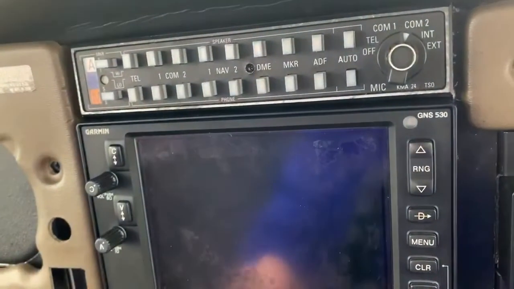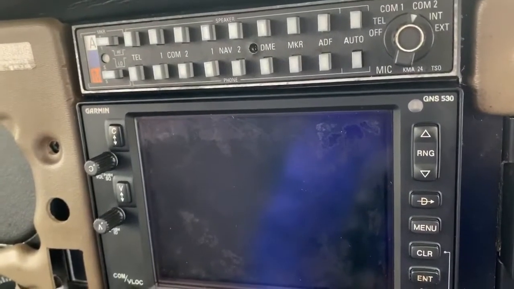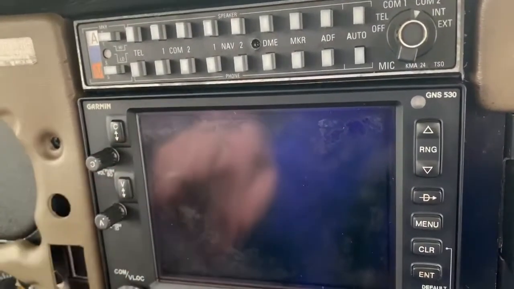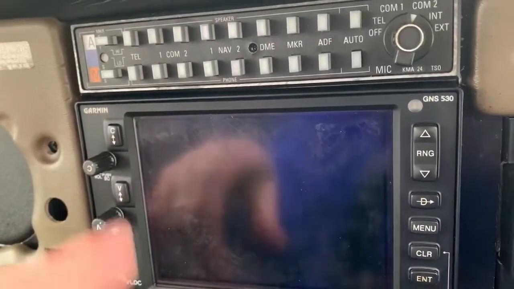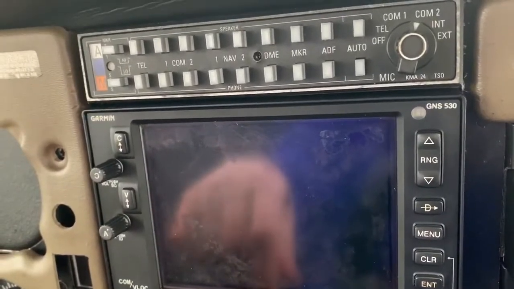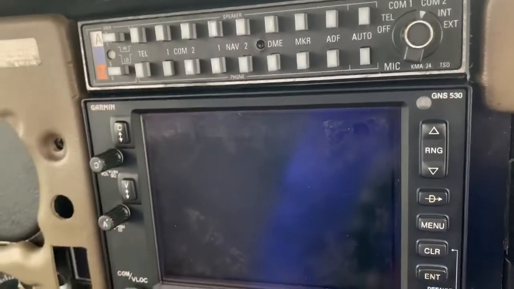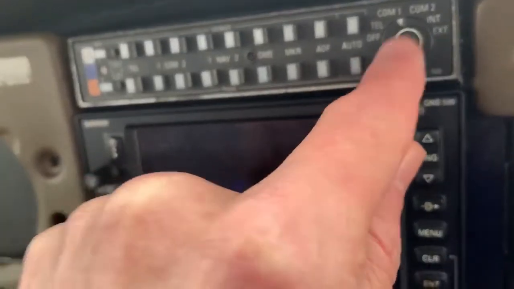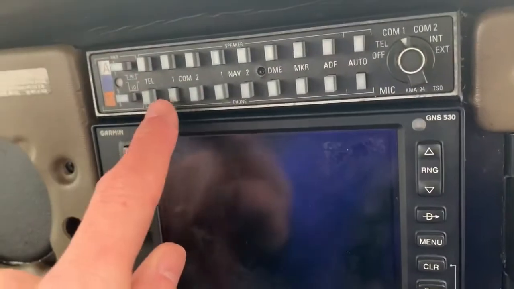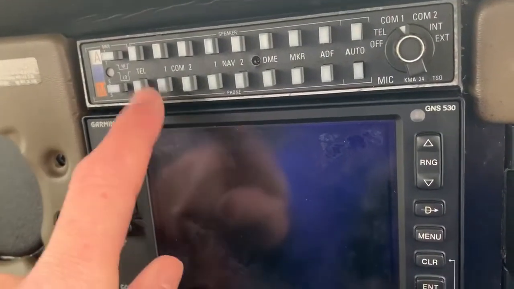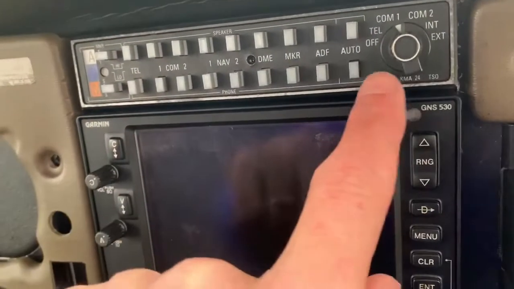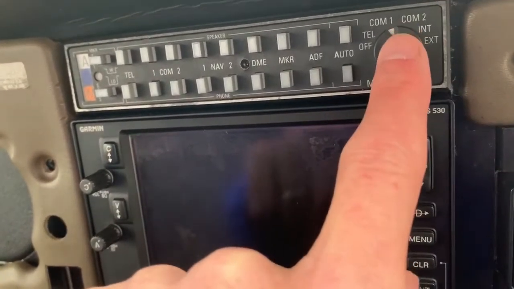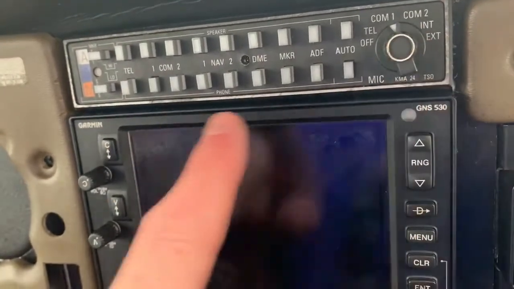If I was dealing with COM 2 and I wanted to just listen to something on COM 1, maybe I dial in, heaven forbid, 121.5 and actually monitor the guard frequency like we're supposed to, I could do that. If you do use this auto and you got COM 1 here and you push that in, that's really doing nothing. I'm already automatically listening to COM 1 because that's where I have this switch.